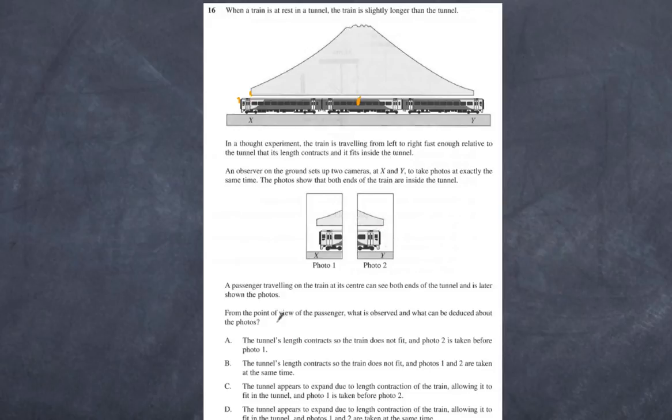This sounds correct: the tunnel's length contracts so the train does not fit. That is correct. The tunnel appears to expand: that is not correct. So we've now discounted C and D.